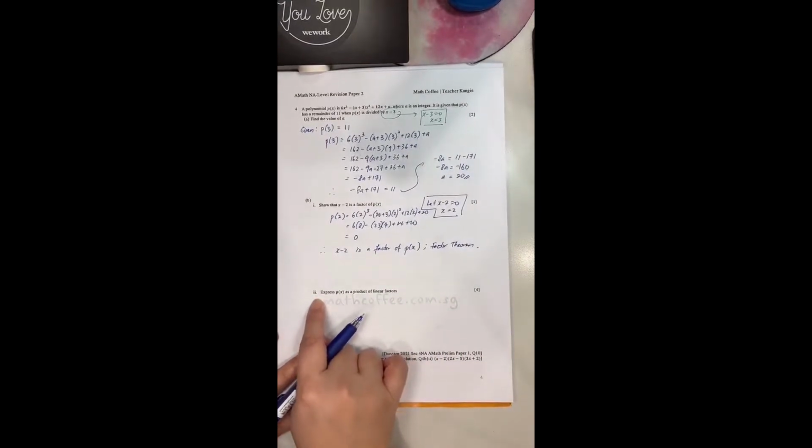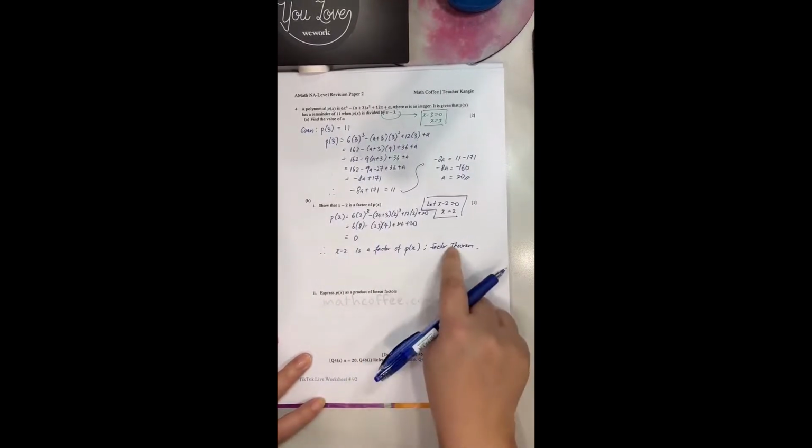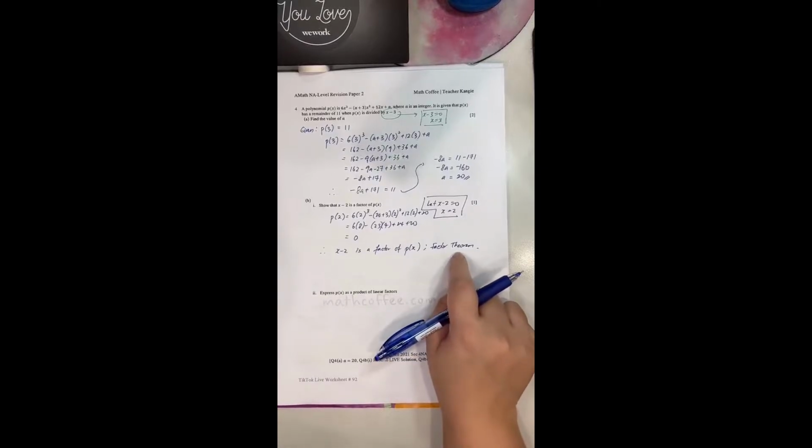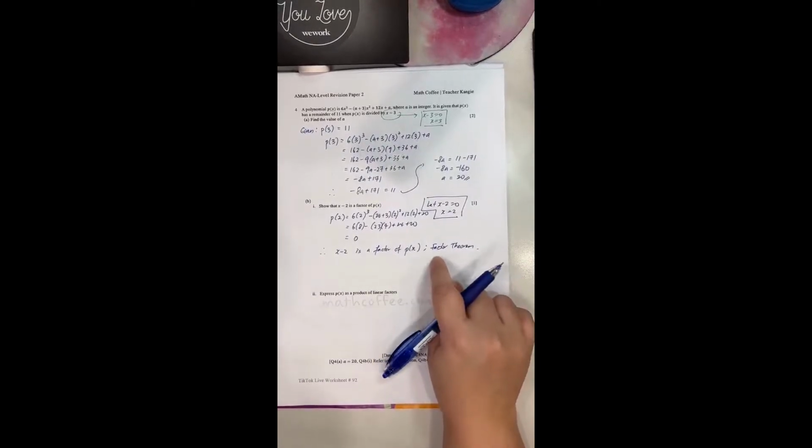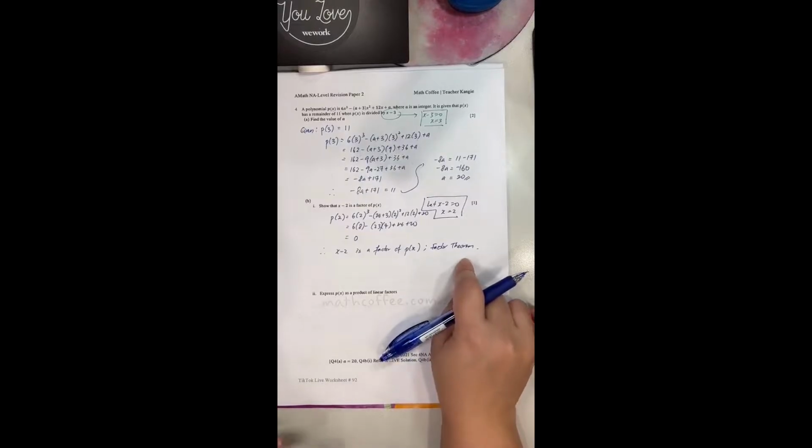Okay, next, part 2. Never forget to state it, or you may lose marks, because I have students whose teacher marked them down if they never stated the factor theorem.